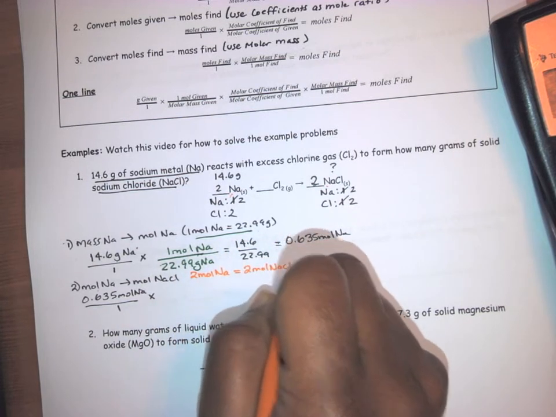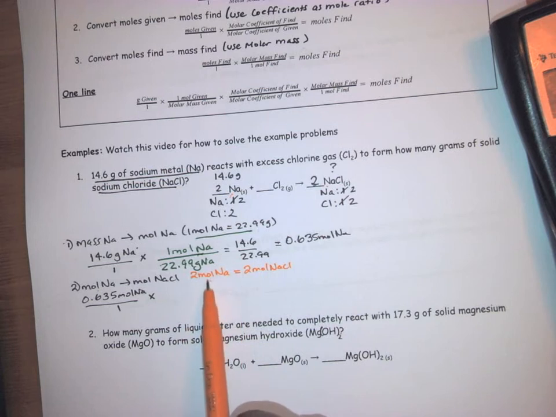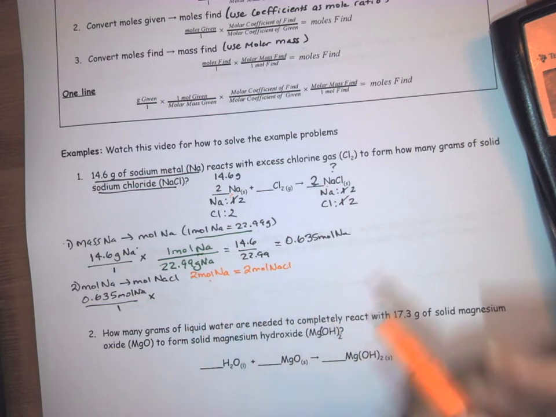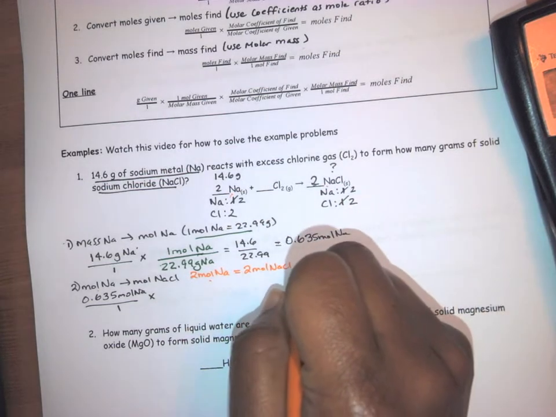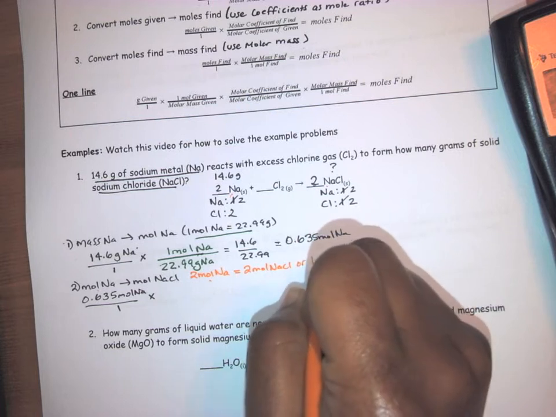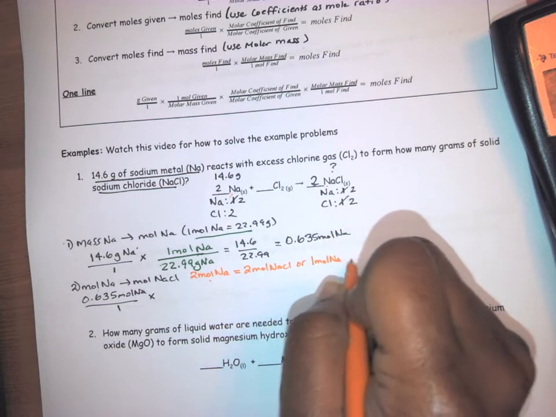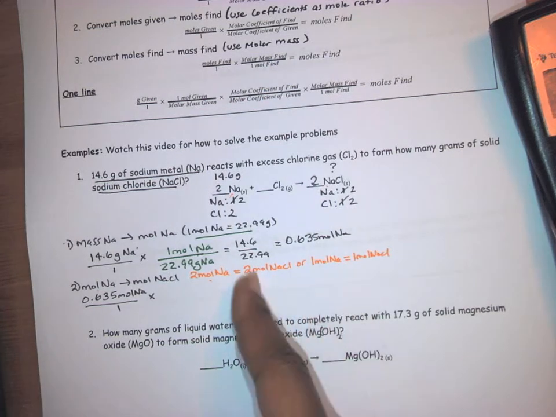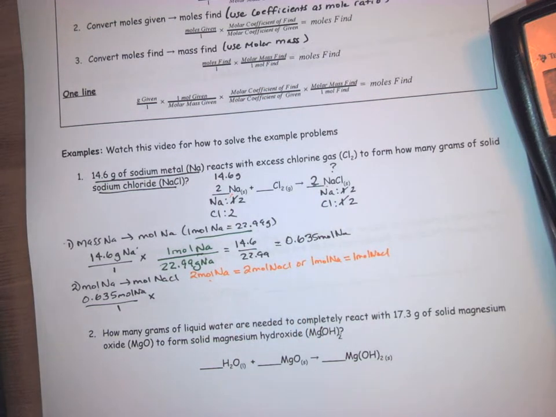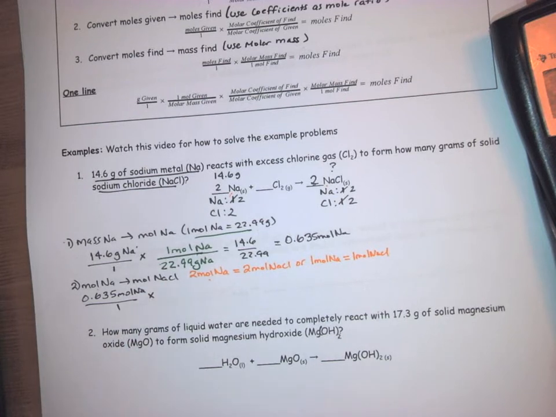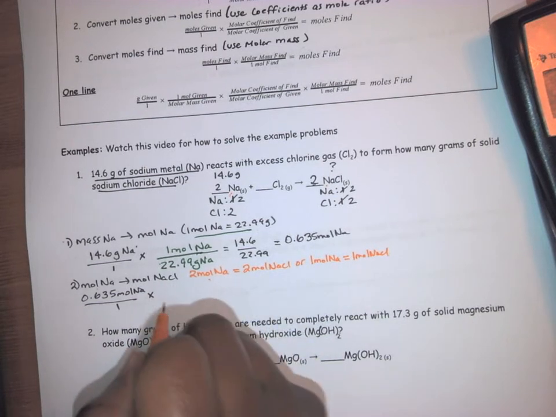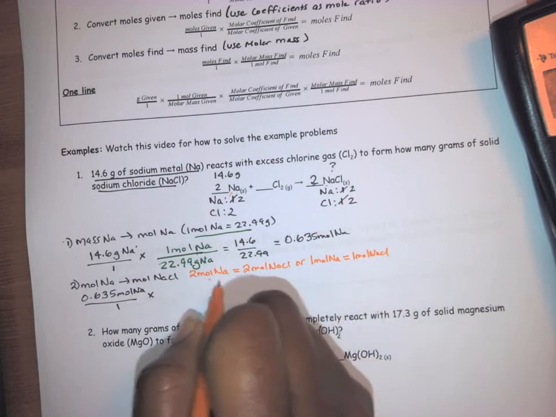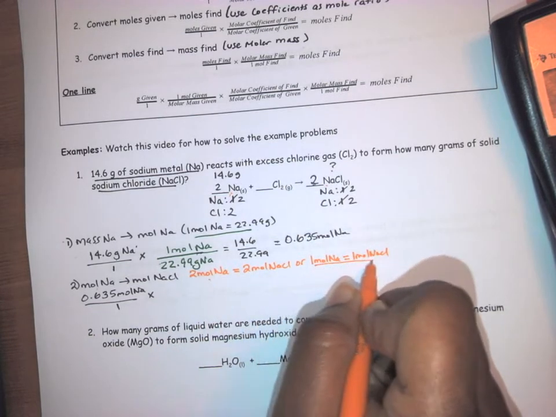Now, you can simplify this because this is essentially a 2 to 2 mole ratio. That's the same thing as saying a 1 to 1 mole ratio. So 1 mole of Na is equal to 1 mole of NaCl. You can use either numbers in your balanced chemical equation as your conversion factor. It's going to give you the same value. Okay, so I'm going to use the simplified one.